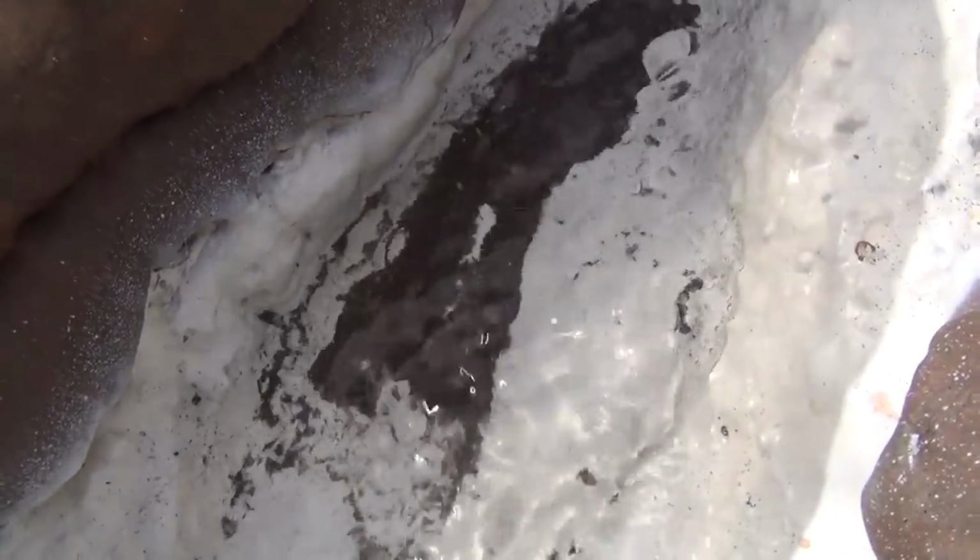Same with this pay streak here, it's gotten larger because of the decreased water flow. This one has increased in size as well.